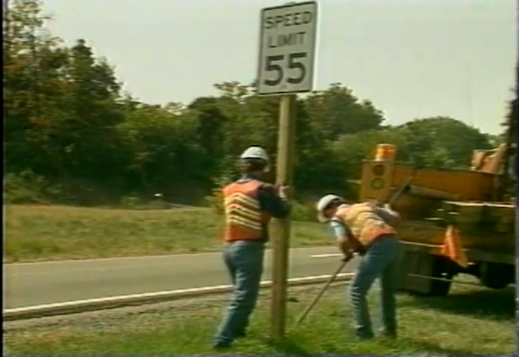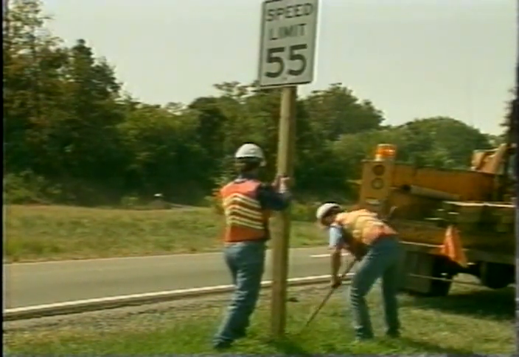For more information on these concepts, check the manual on uniform traffic control devices or other similar documents.